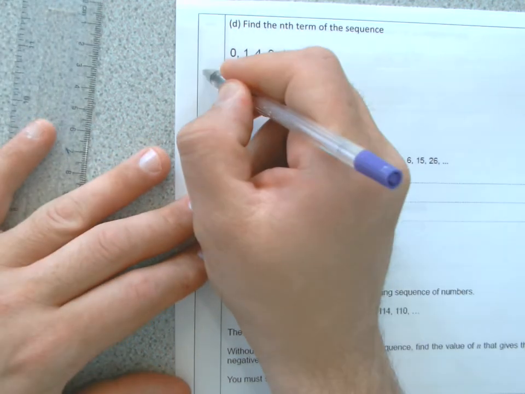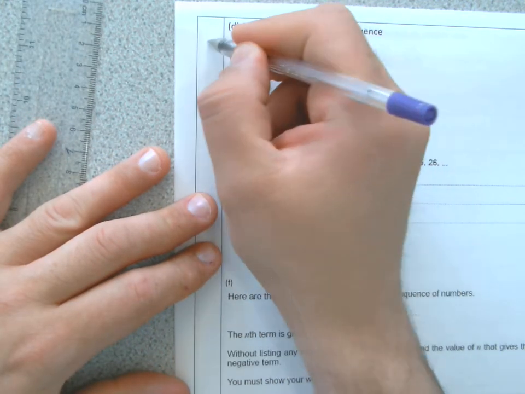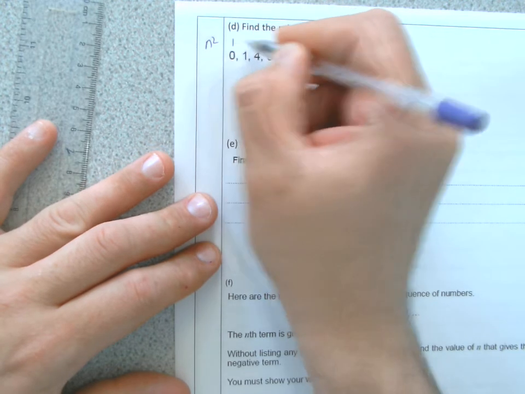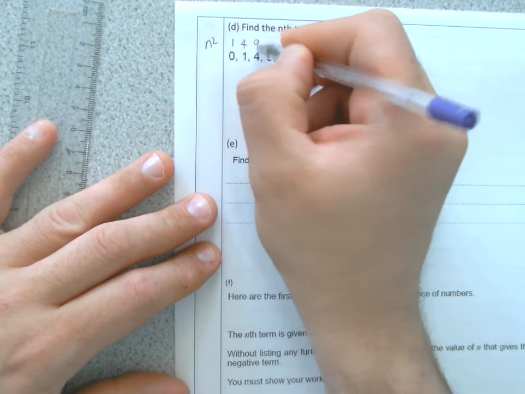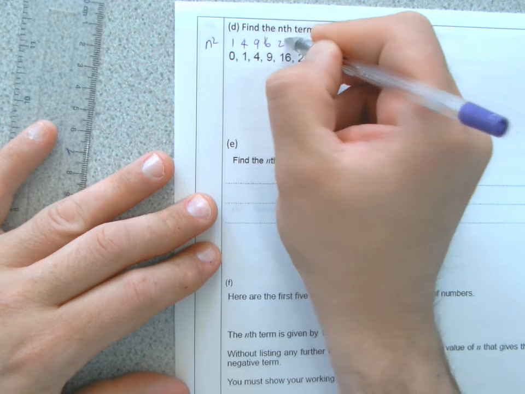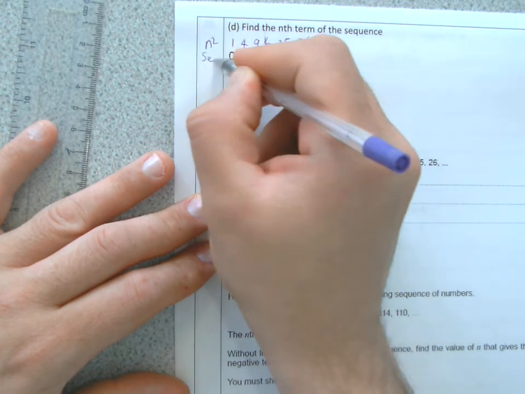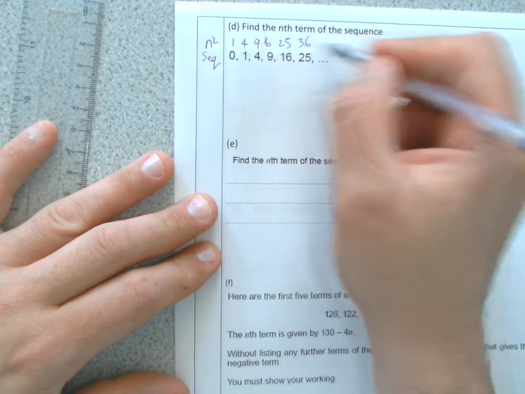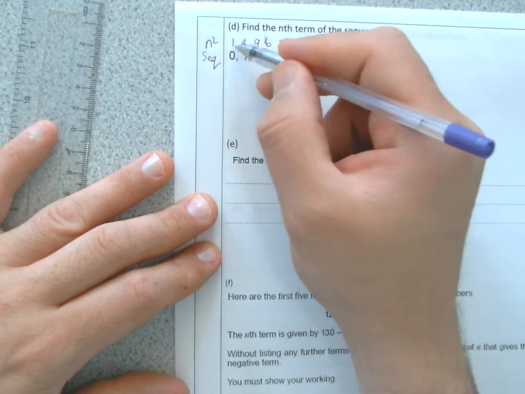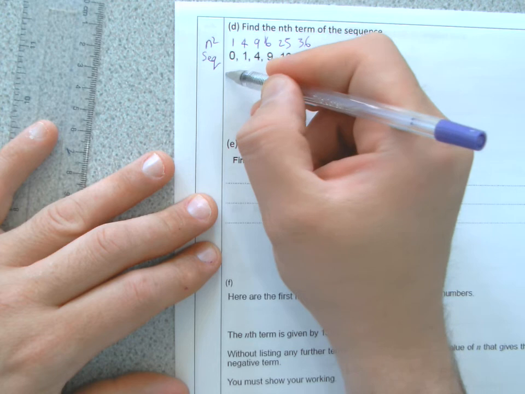What we'll do is write down the n squared sequence, and maybe write it above, so it's clear. 1, 4, 9, 16, 25, 36. And then you've got your sequence here, and you've got to ask yourself, what am I doing to n squared to get the sequence? Well, to n squared here to get the sequence, I've got to take away 1.